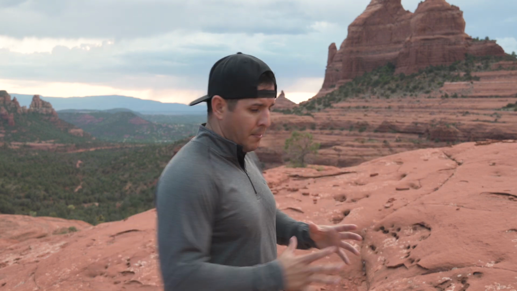And this is my obvious subject. I got a big, beautiful mountain with a really nice shape to it. It's isolated, so it's not part of a bigger mountain where you're going to be cutting something off.